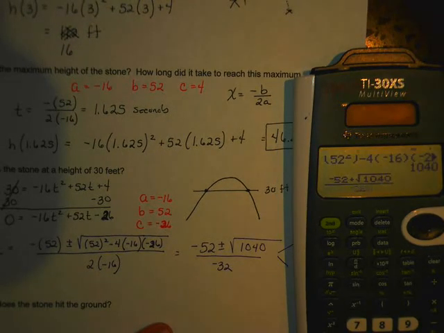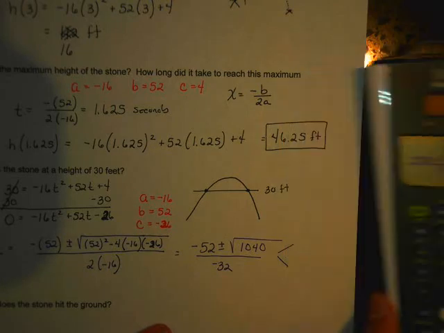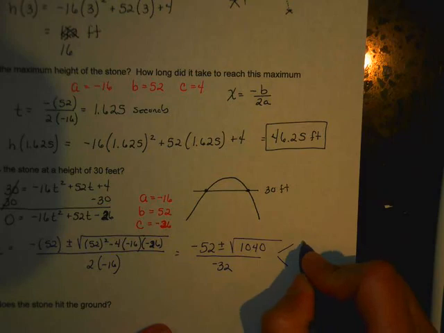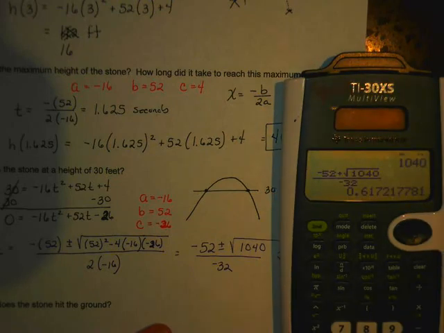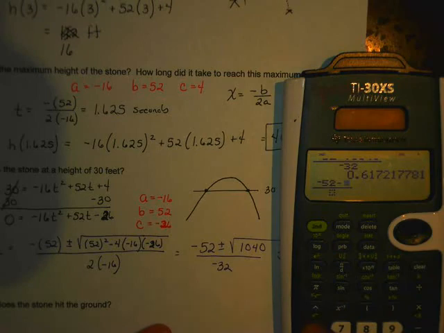Okay, what'd you guys get? Did you get 0.62? So 0.62 seconds. That makes sense. And then negative 52 minus the square root of 1040 all divided by negative 32. I'll give you a minute to write that down.